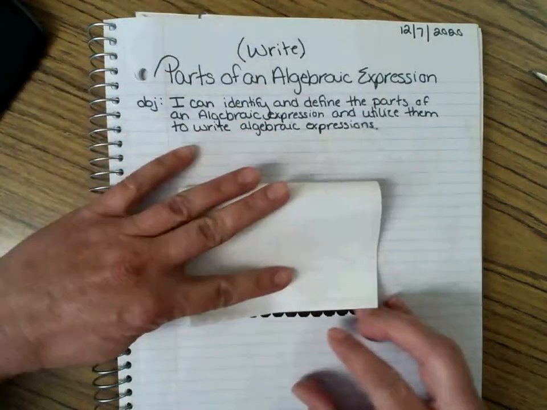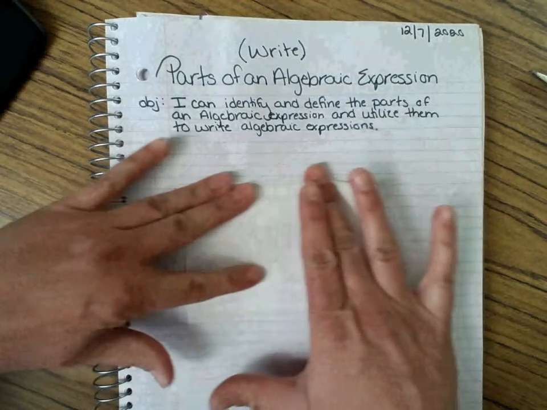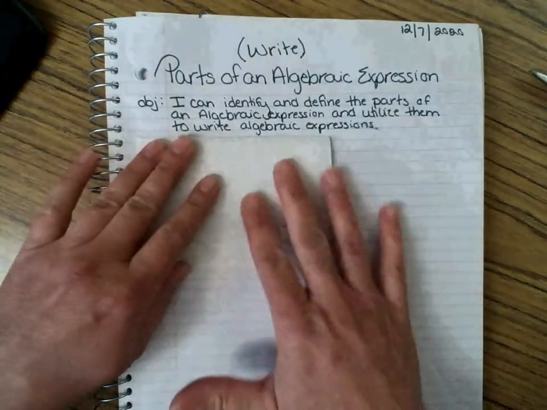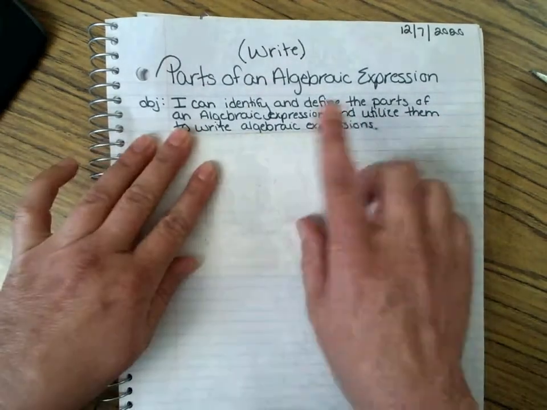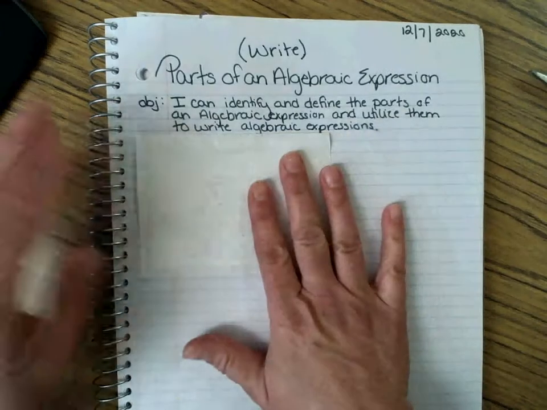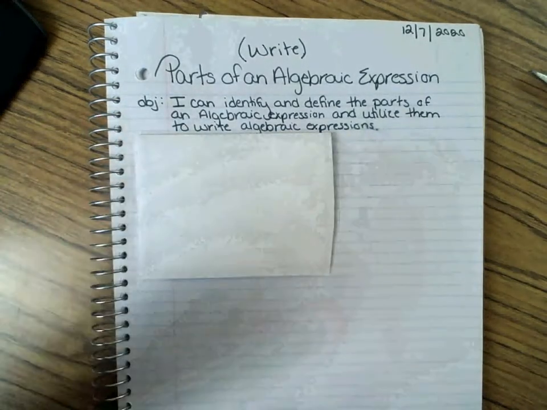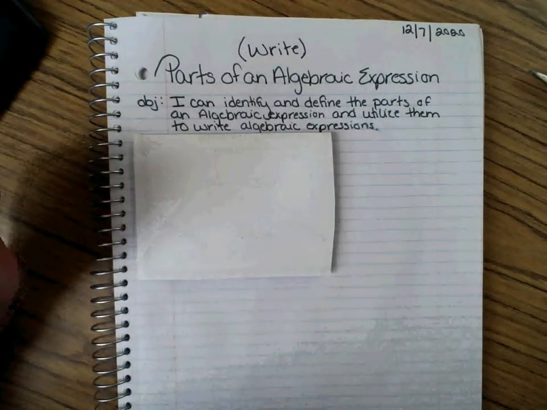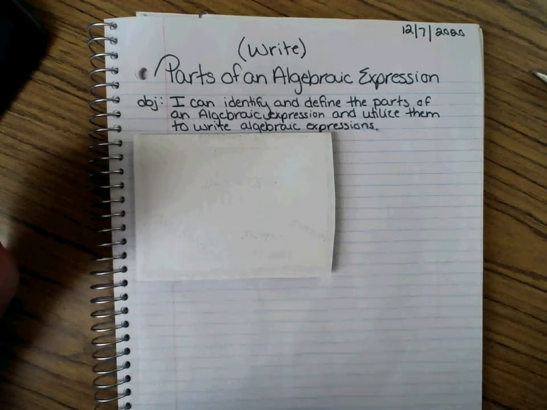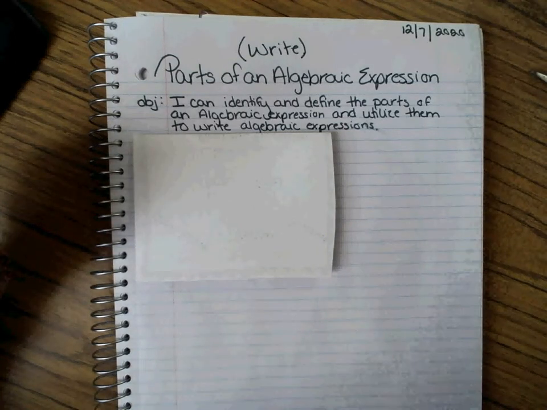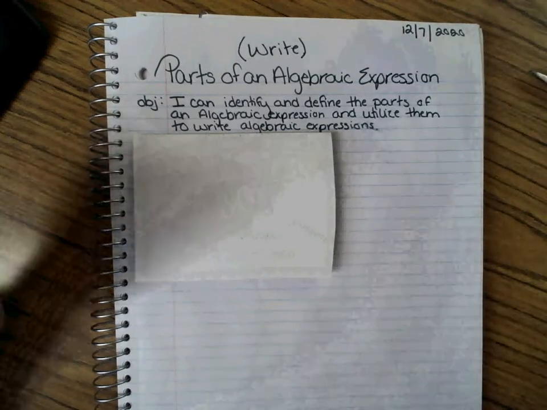So when you go to paste this in, what you're going to do is you're going to fold it, okay, and you're going to paste it over here on the left hand side right underneath this handy dandy objective. Okay, so you can use those markers right there.